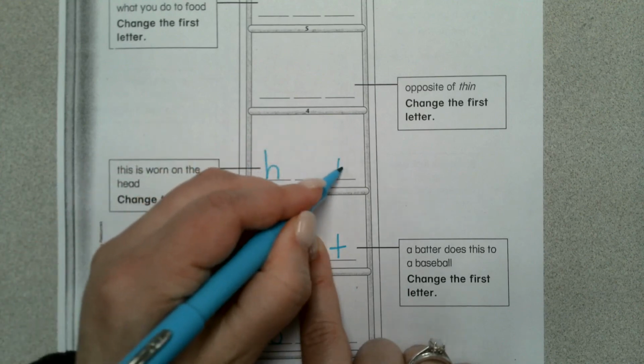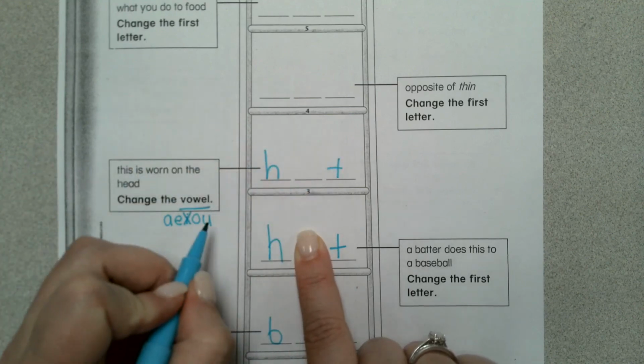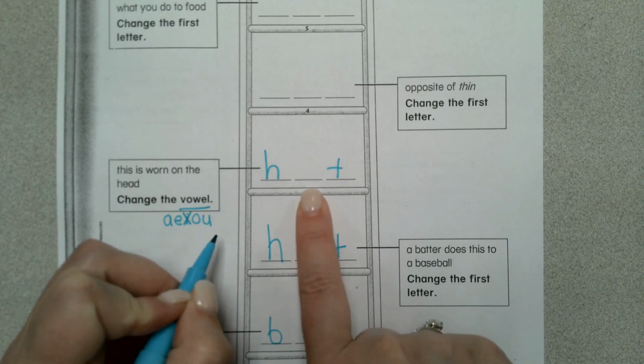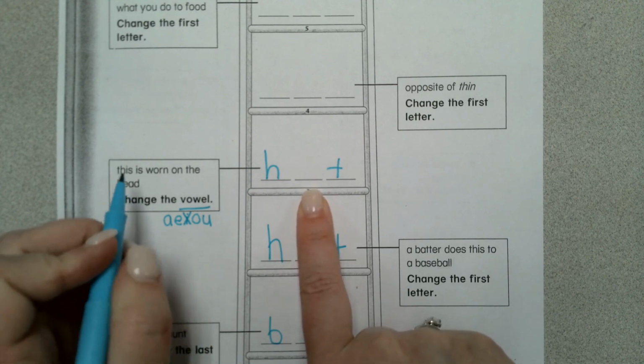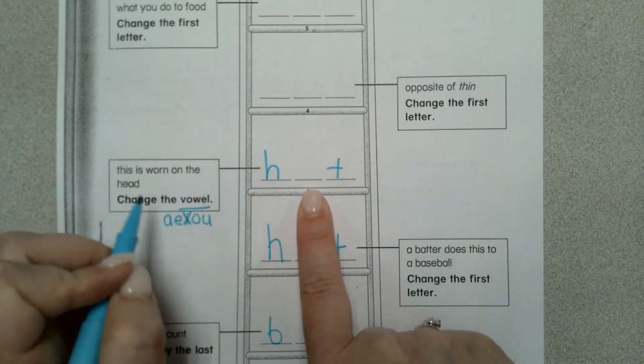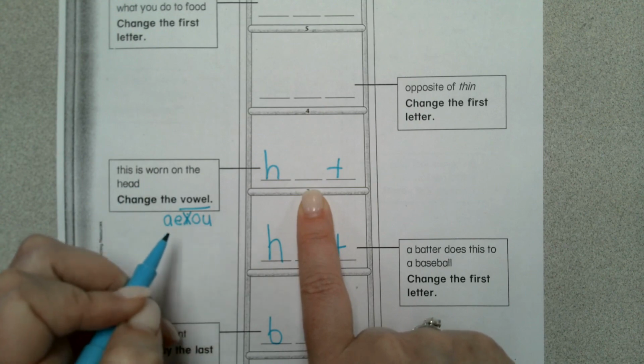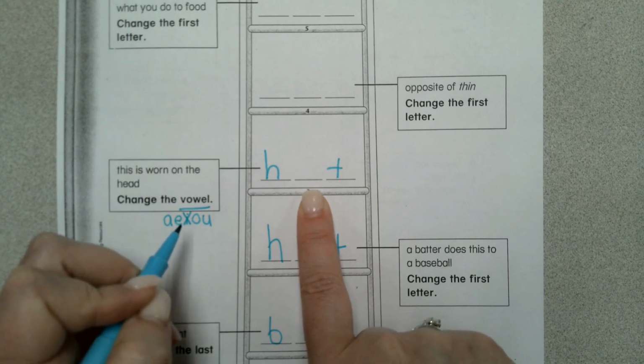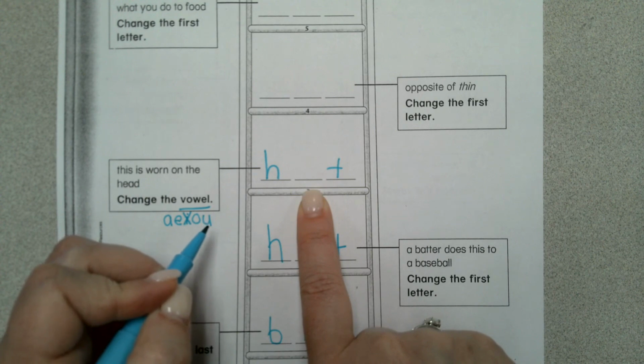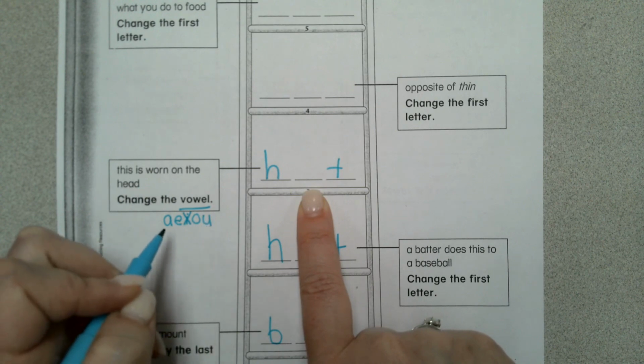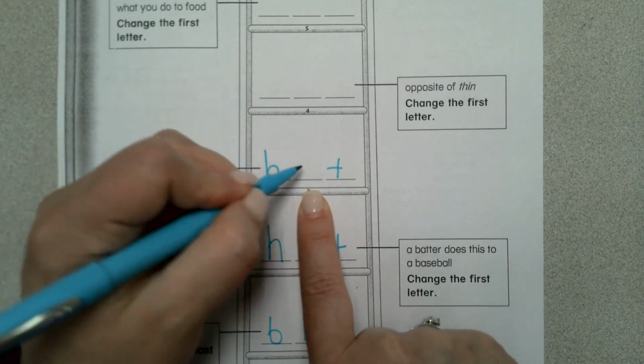H and T. They have to go in the same spot. Now we need to put one of these vowels in the middle. So something that is worn on your head. What is worn on your head? Would it be a hat, het, hot, hut? You're right, it should be a hat. So we're going to do an A.